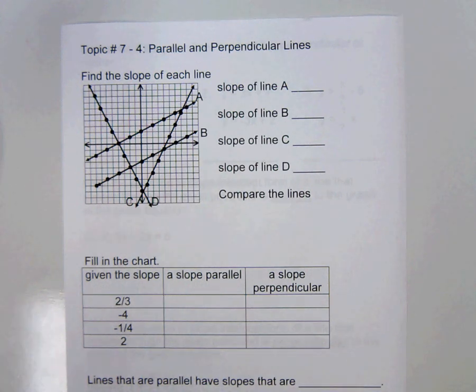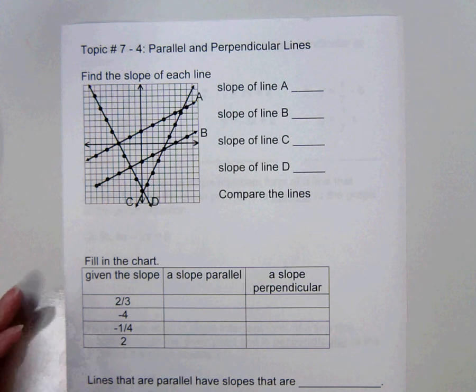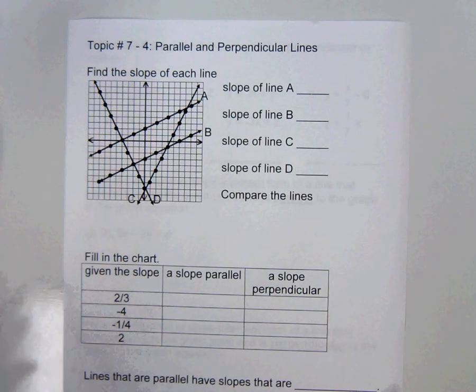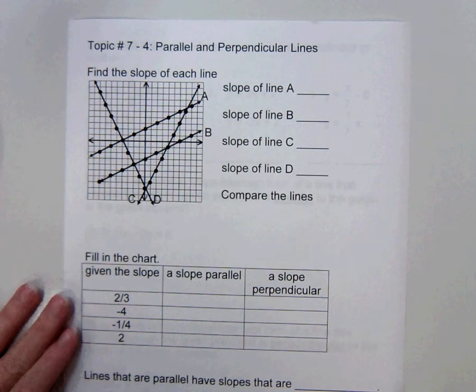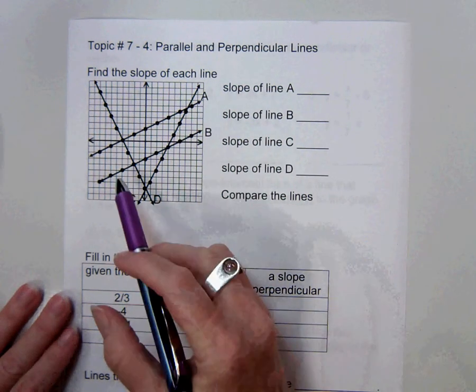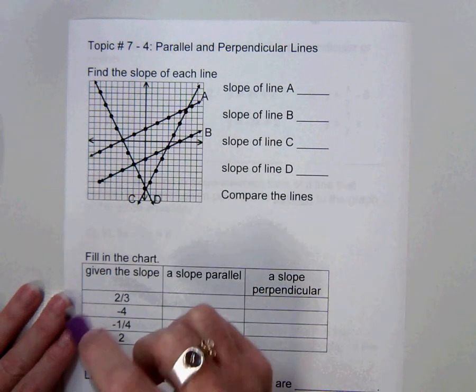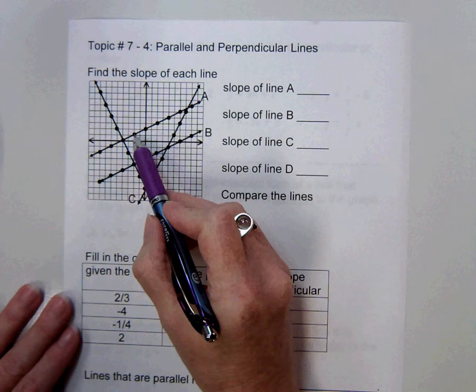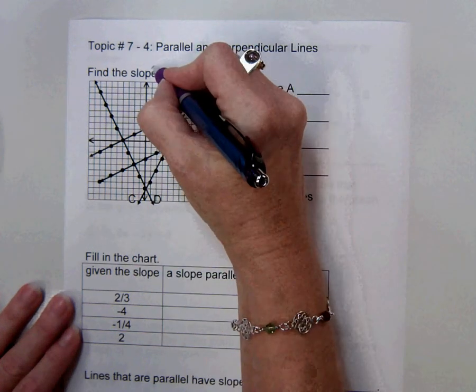Okay, now we're going to do section 7-4, parallel and perpendicular lines. The first one says, find the slope of each line. Slope of line A. If you look at the points for slope of line A, just take two of your points and think of the word slope means rise over run.